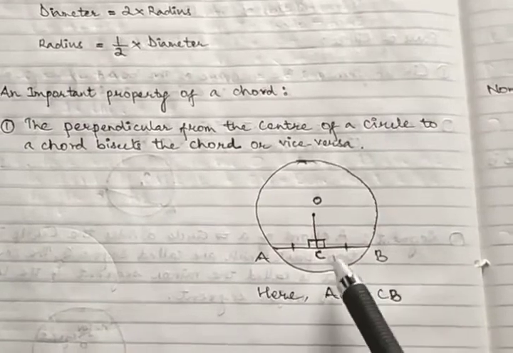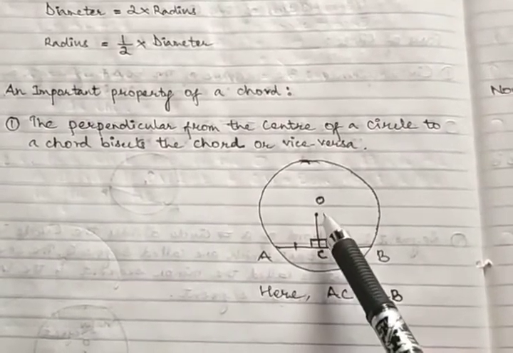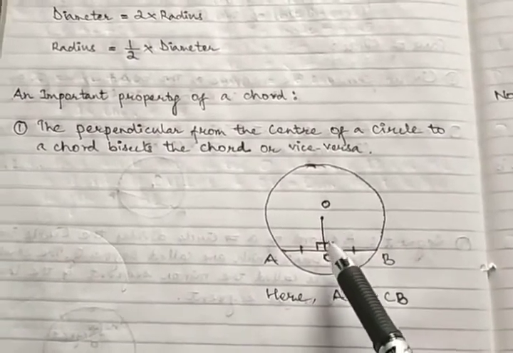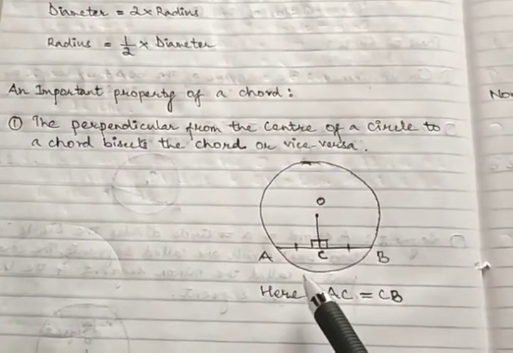Vice versa means, suppose there is a line from the center that divides the chord into two halves, at that time we can say the line is perpendicular. It's just the other way around.